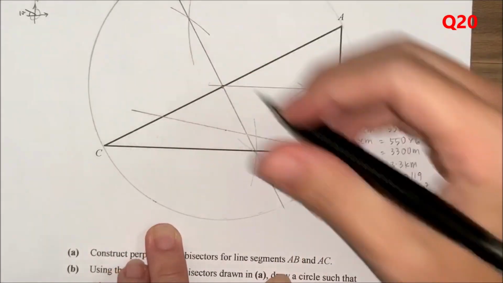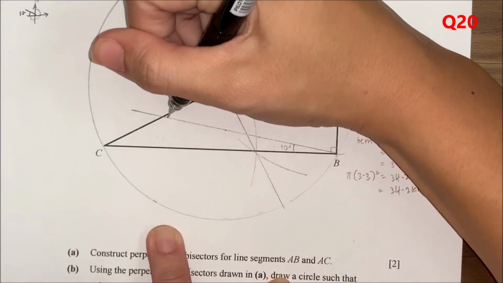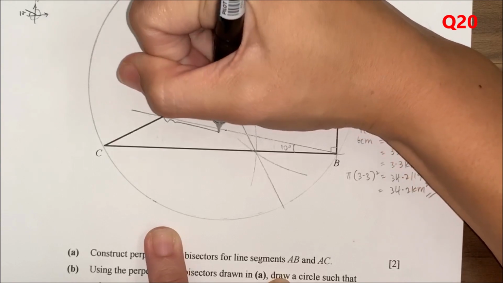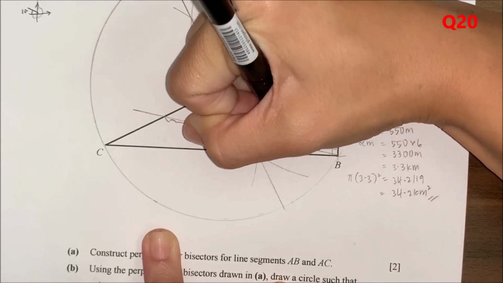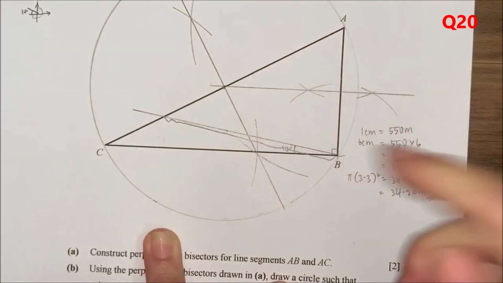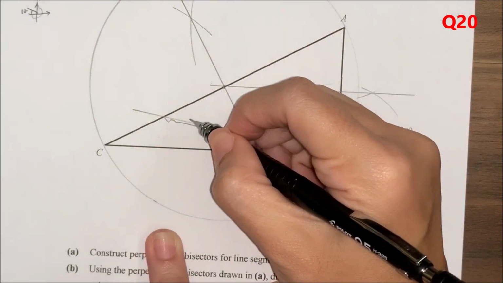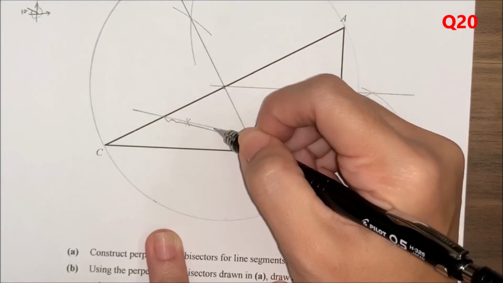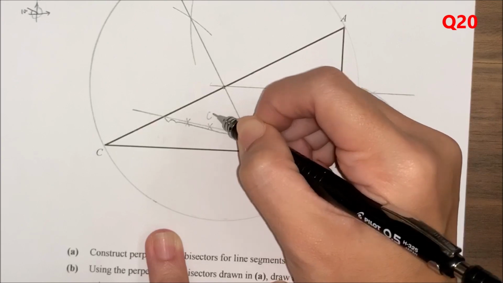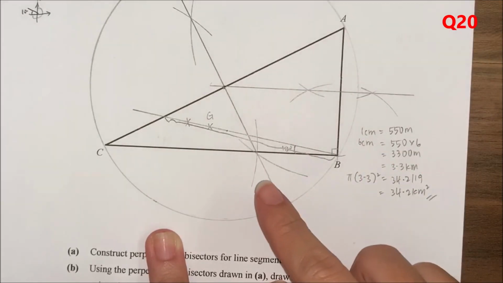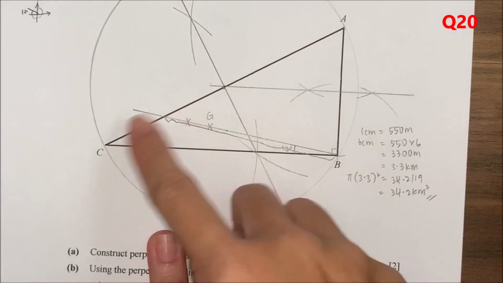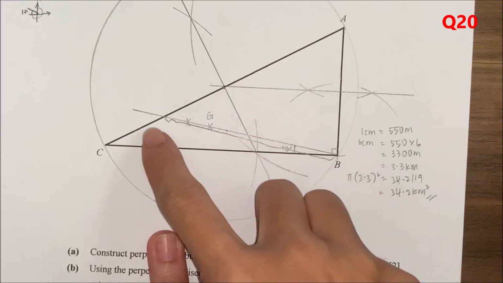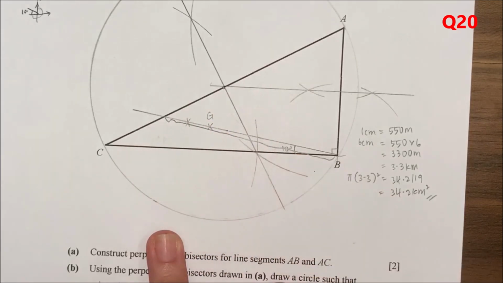So anywhere along this point here, from here all the way to B, it's a possible answer. So you can place your X, or any point along this line, you just place your letter G. It cannot be outside because it must be on the land itself. So ABC, anywhere along this point here.